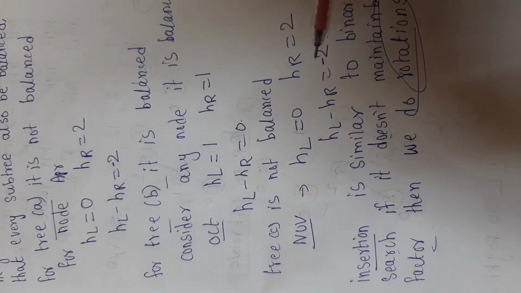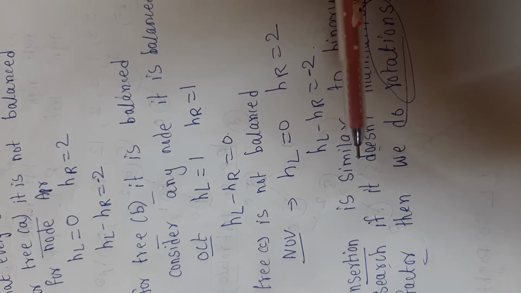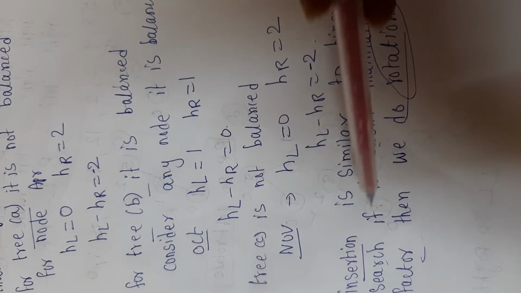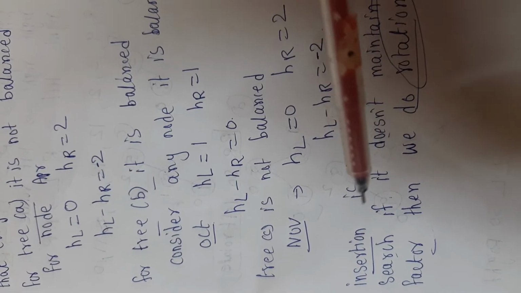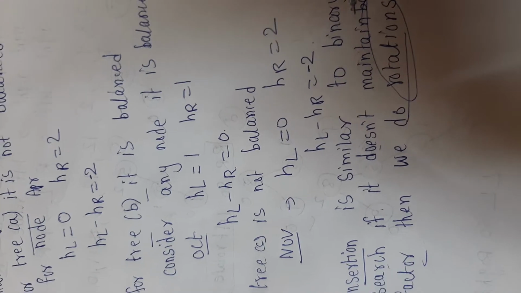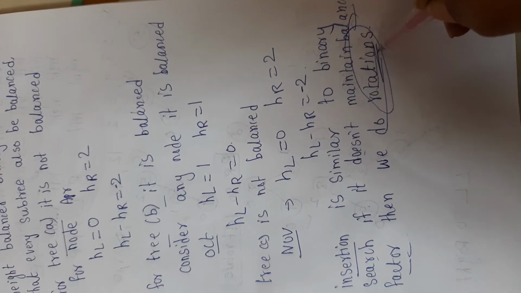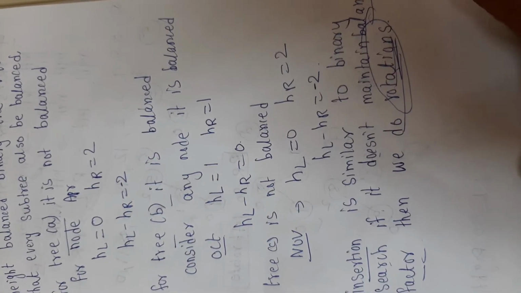Insertion, how have we done the insertion in the binary search tree? What is the property? If you have a node less than the root, we will be inserting in the left. If you have a value which is greater, then we will be inserting in the right. So based on the same property, we will be going for insertion. But always we have to see that it is satisfying the property of balance factor. If it is not satisfying the property of a balance factor, we do the rotations here. So we will see what the rotations are now.